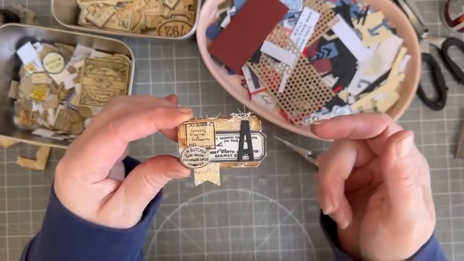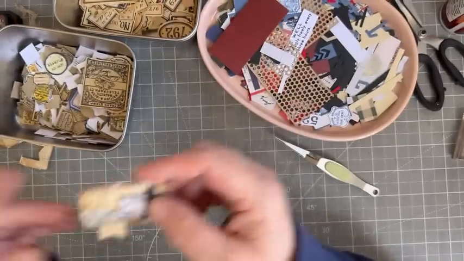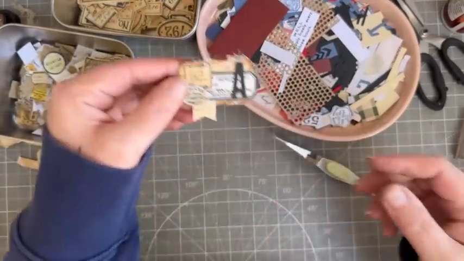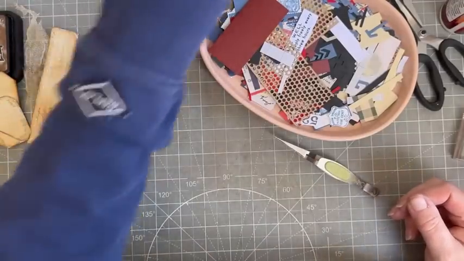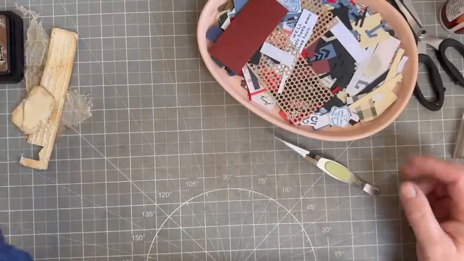Things like this that you can use in your projects. It's just so cool. Perfect piece of ephemera. So let's make a couple more because they're so easy to make.